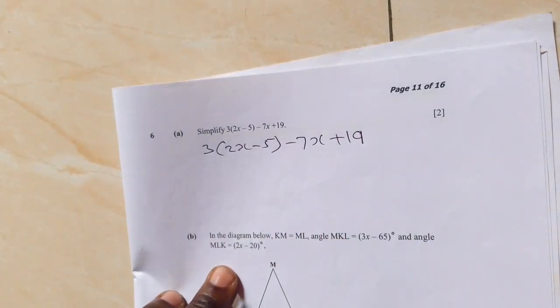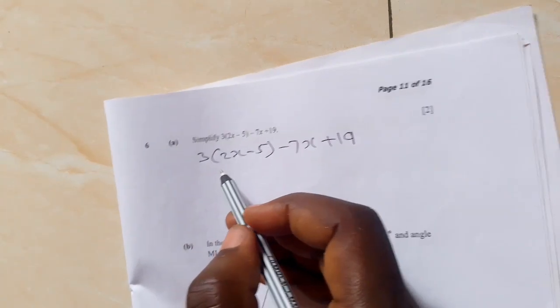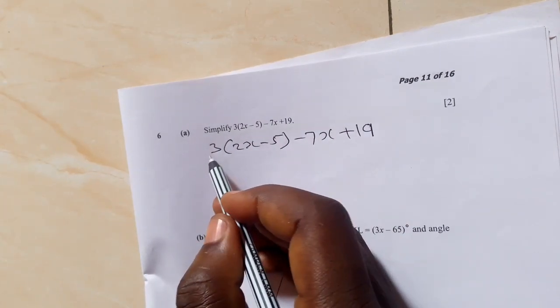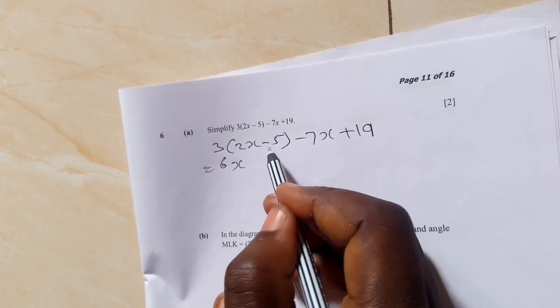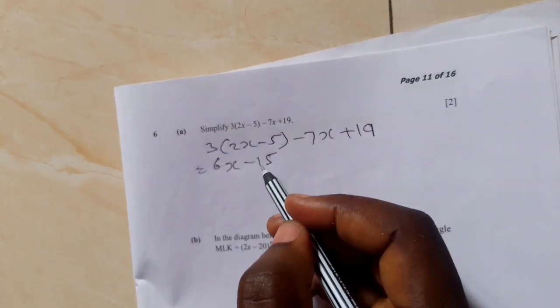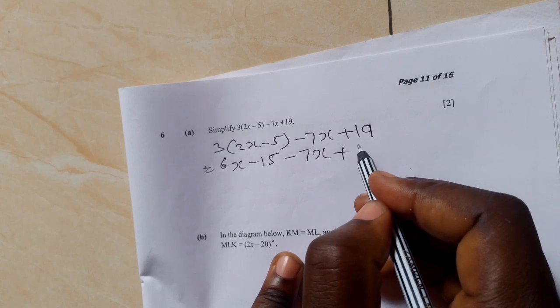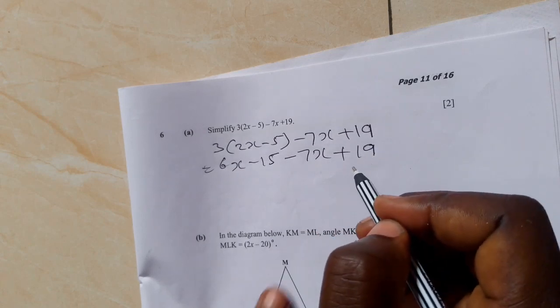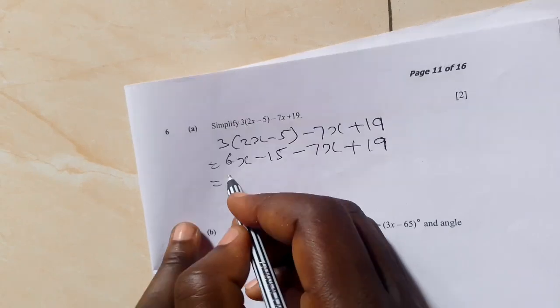This is just an expression which is supposed to be expanded first. So 3 times 2x, that is 6x. 3 times negative 5, that is negative 15. Then you bring negative 7x positive 19.